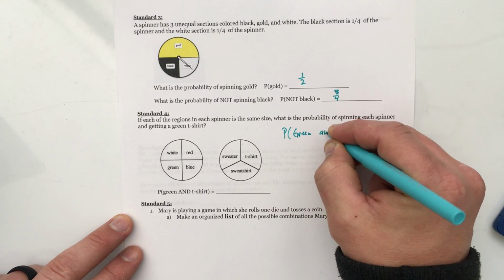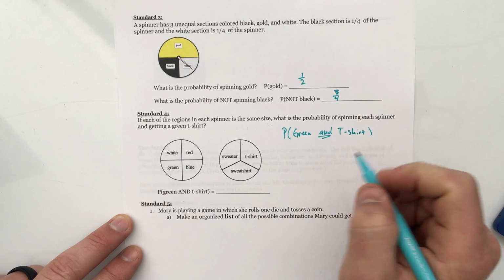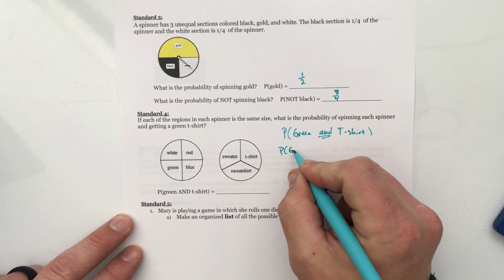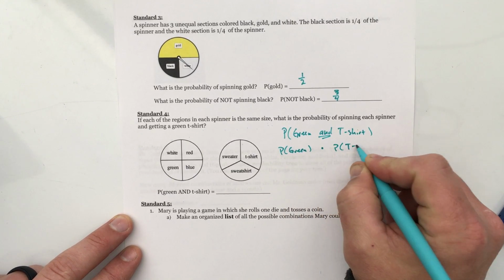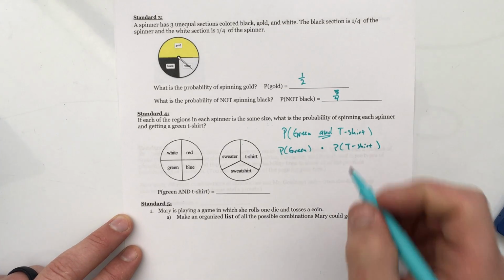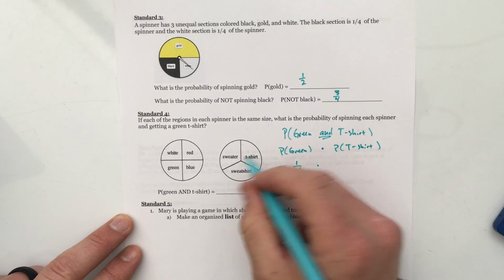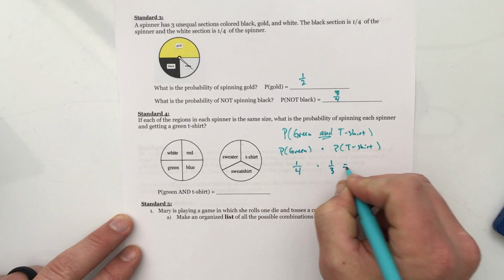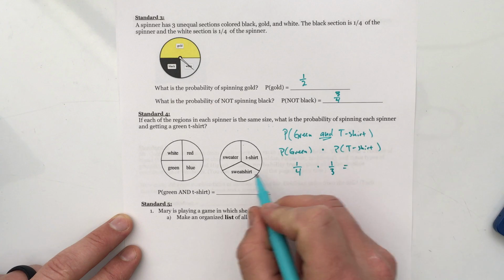Green and t-shirt. Remember, "and" means multiply, so this is the same as the probability of green times the probability of t-shirt. A few of us forgot how to multiply fractions. The probability of green is 1/4 times the probability of t-shirt, which is 1/3. This is not 2/7. It's not 1/7.